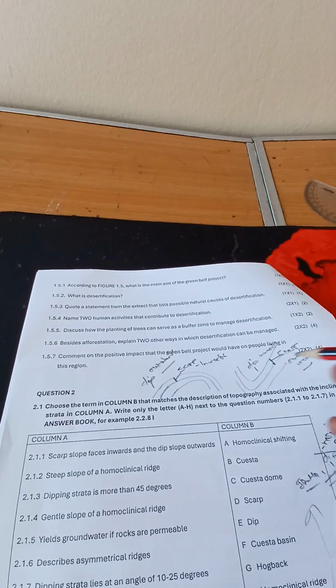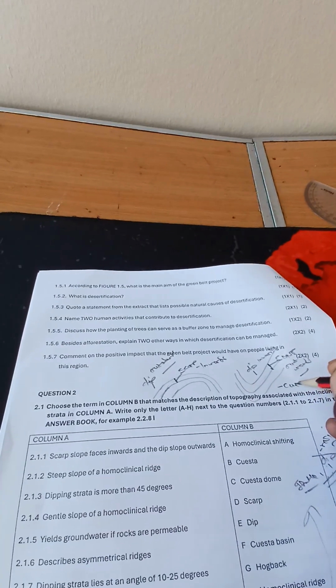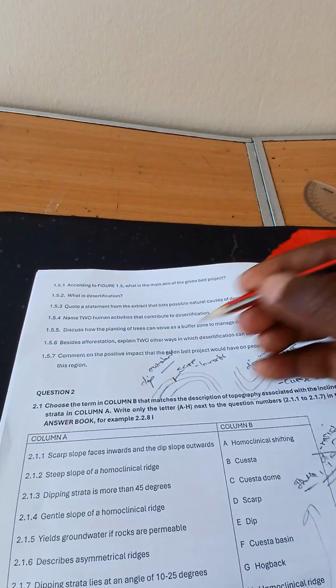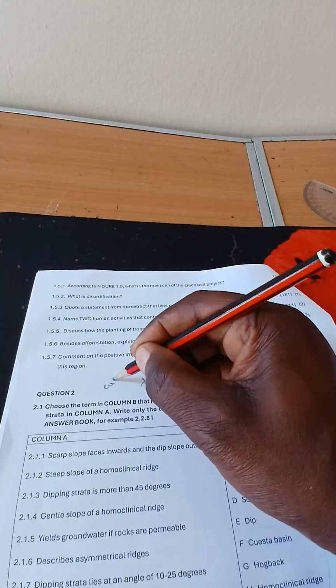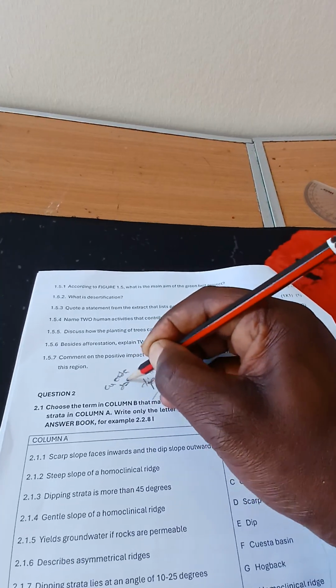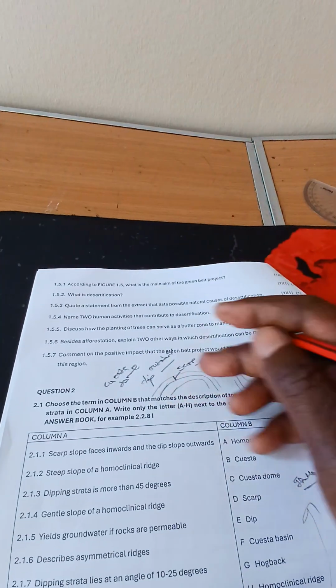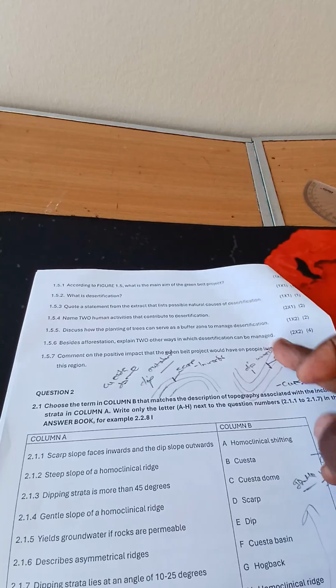So this is the simplest way of understanding it, because this one gives you more like a syncline. You can see the way it's coming out here. So it will be more or less like this. That will be how your Cuesta basin looks. This is more like your Cuesta basin, okay? So you find that the dip is inside and the scarp is outside. This is your Cuesta dome. From the word dome, you can see the way it looks; basin, you can see that's how it is. Okay, so let's go through the questions now.